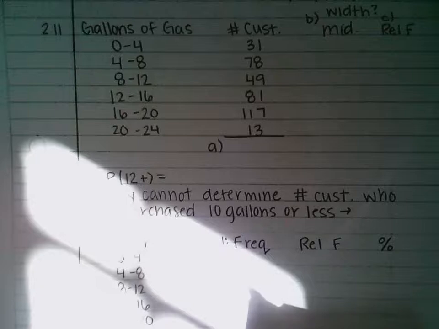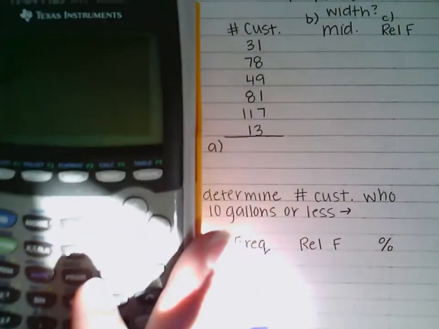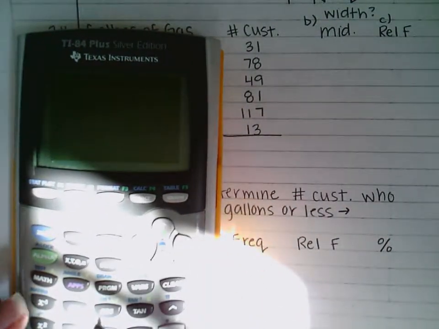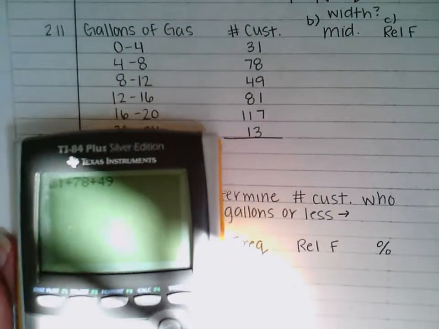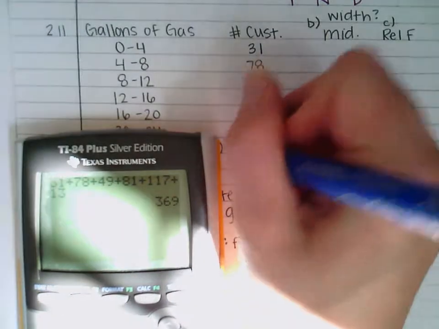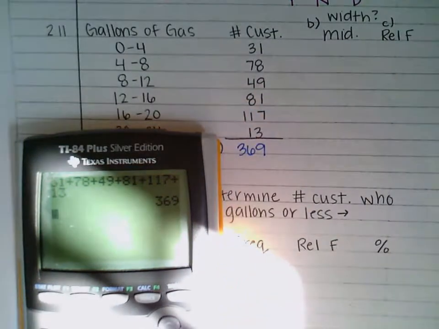The first question actually asks you how many people are in this data collection. So we're going to just add up this column right here: 31, 78, 49. I know it's really hard to see. That glare is really causing some trouble here. 81, 117, and 13. So this is a total of 369 people.